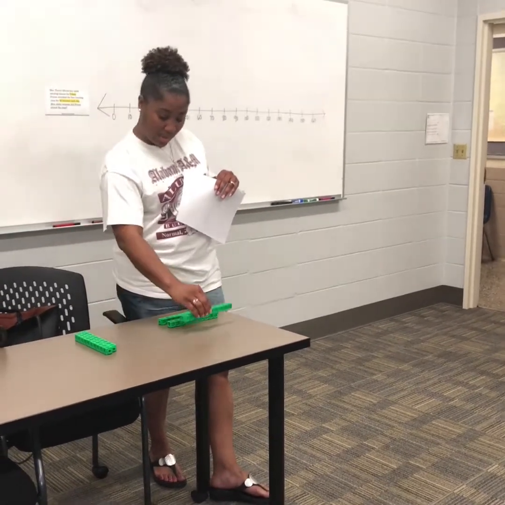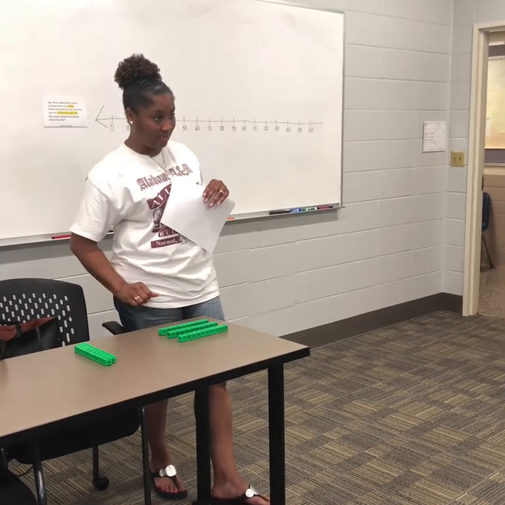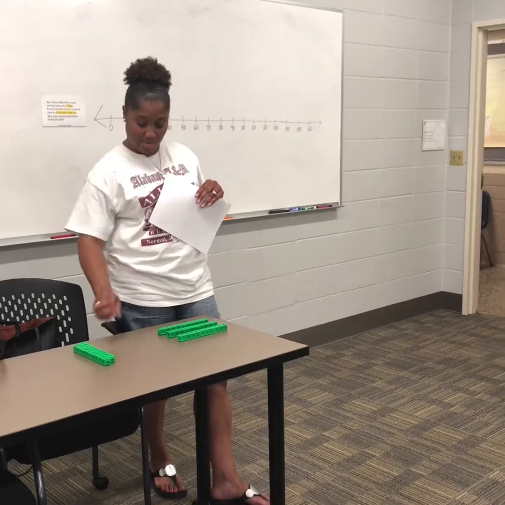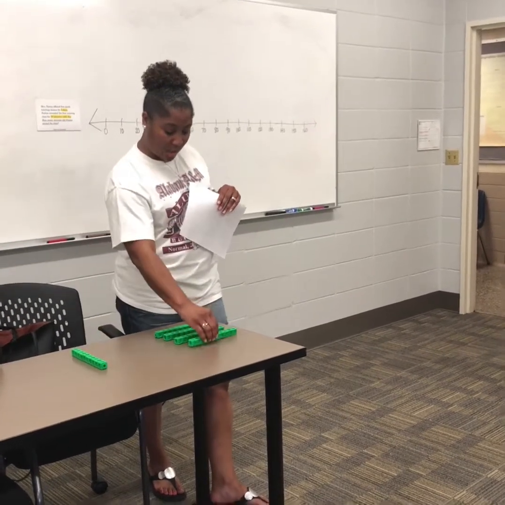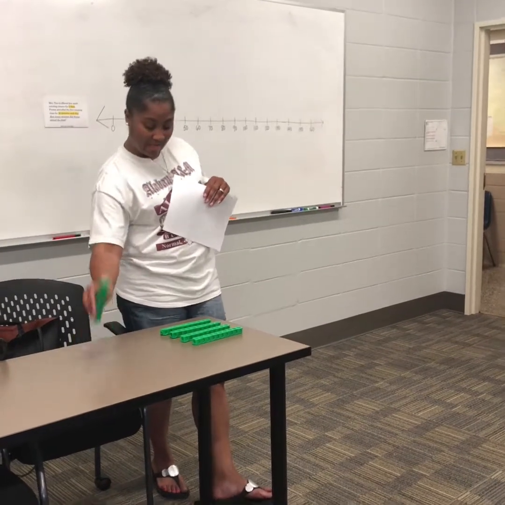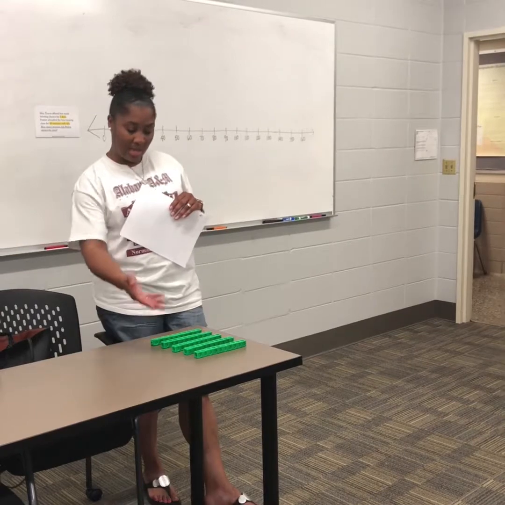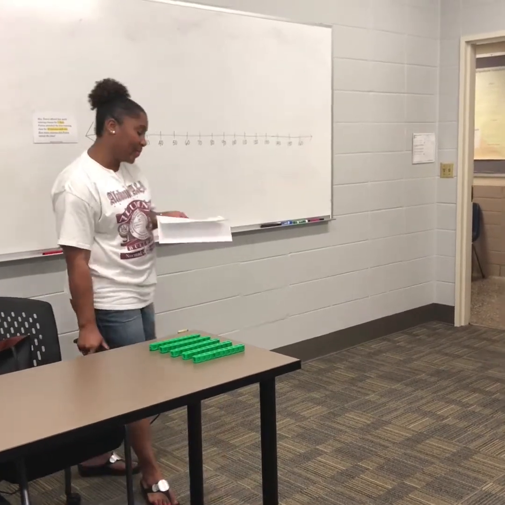If we're multiplying 3 tens, we have 30. 4 tens would represent 40. 5 tens would represent 50, and so forth.